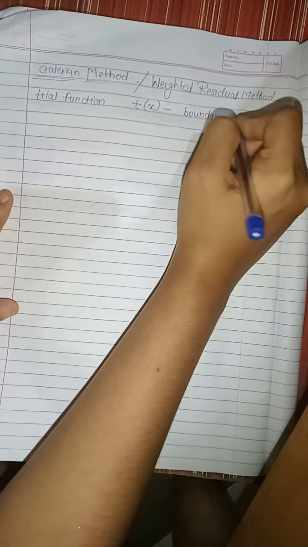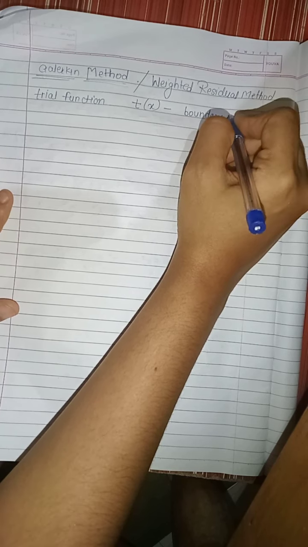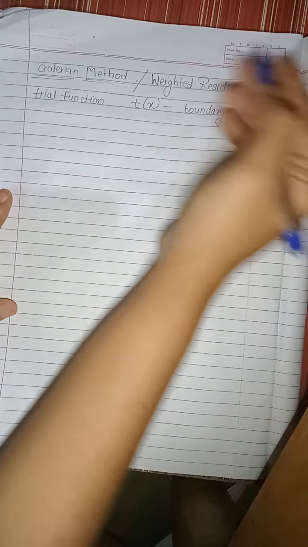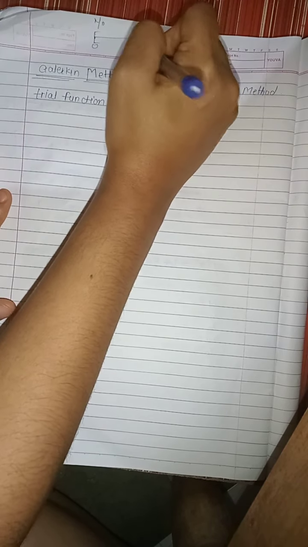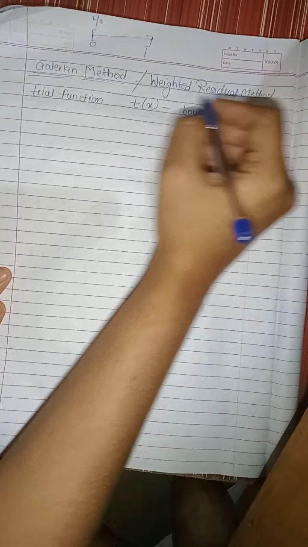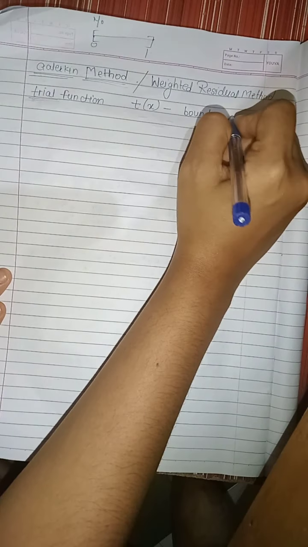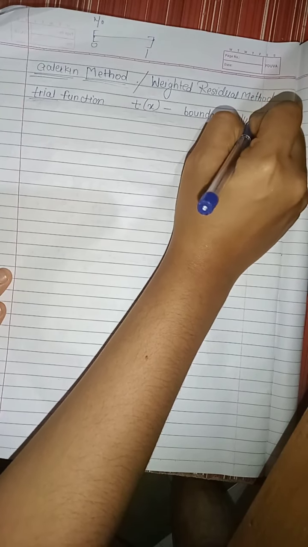and most of the time you will be asked boundary value problems. That means only boundary condition will be given and they won't give you the initial conditions. If the interval is from 0 to 1, then you will be given value of y at x equals to 0, that is y naught, and they'll directly give you value of y at x equals to 1. So these are known as boundary value conditions or boundary value problems. So you have to consider one trial function such that it should satisfy boundary values or boundary conditions.